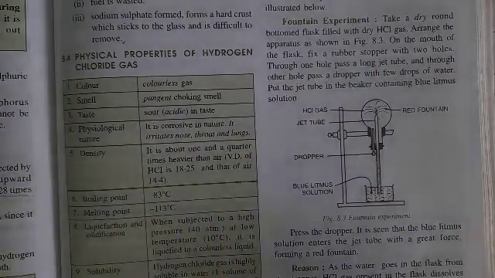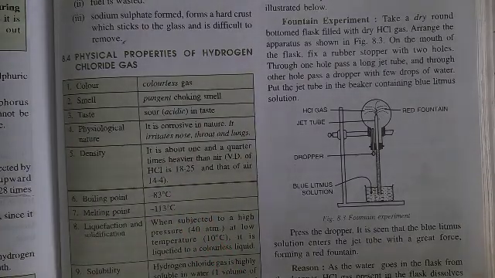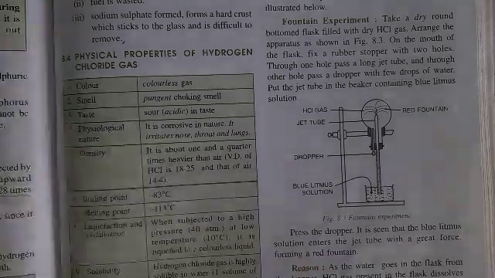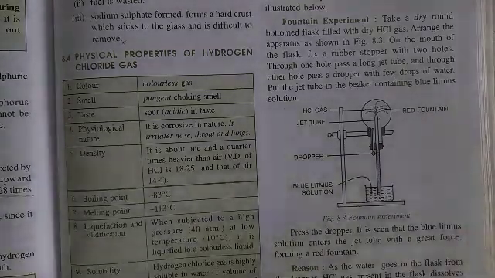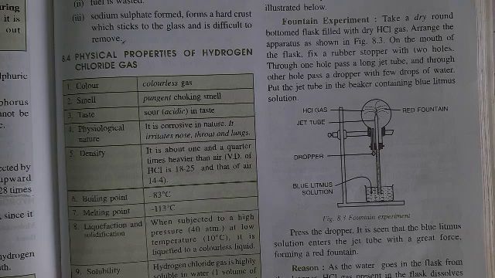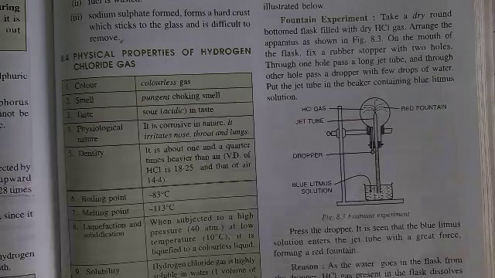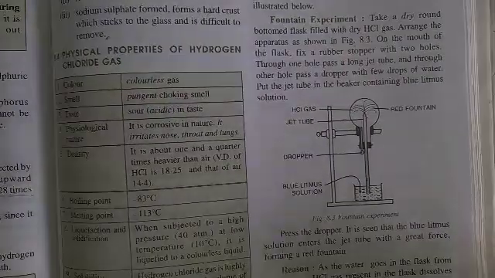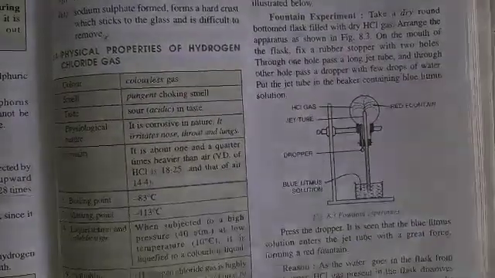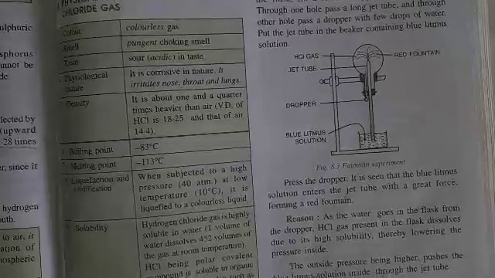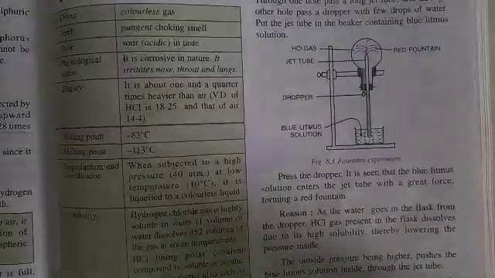As I said, it is 1.28 times heavier than air. Boiling point, melting point, liquefaction. When subjected to high pressure at low temperature, it is liquefied to a colorless liquid. Solubility, highly soluble in water. Remember that point, highly soluble in water. That needs to be explained a little bit.